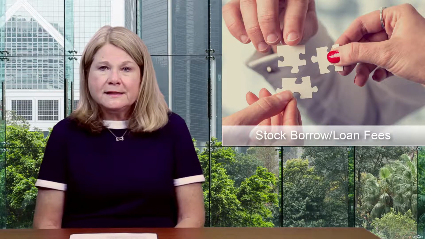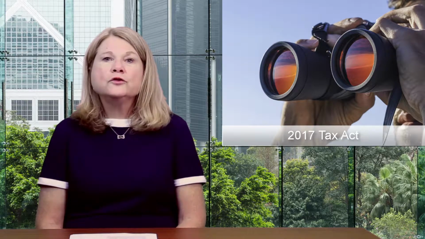Prior to the 2017 Tax Act, which took effect for 2018 taxes, all investment expenses of this nature were miscellaneous itemized deductions. However, in the 2017 tax law, miscellaneous itemized deductions ceased to exist.